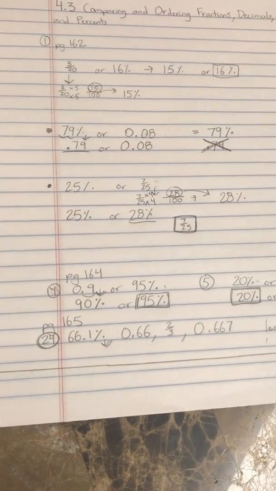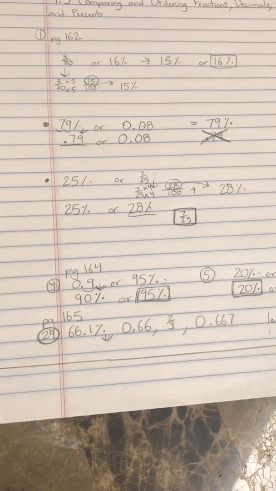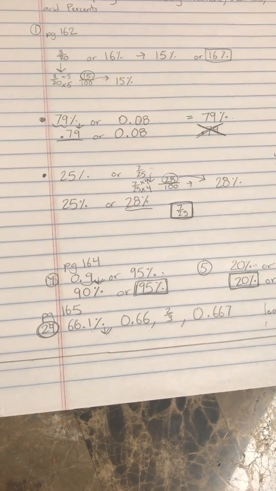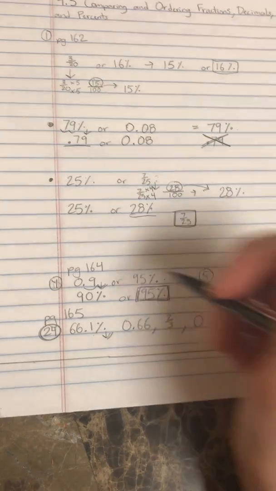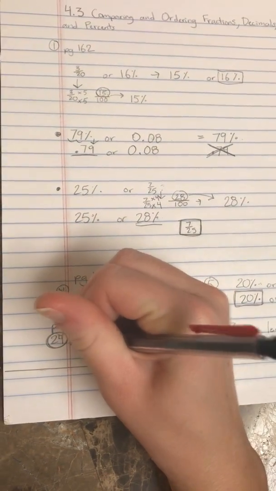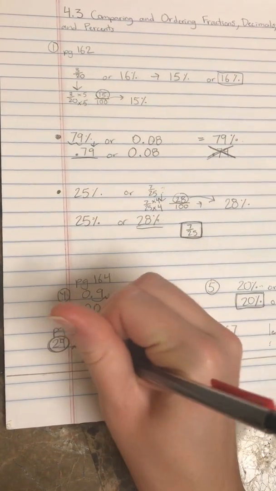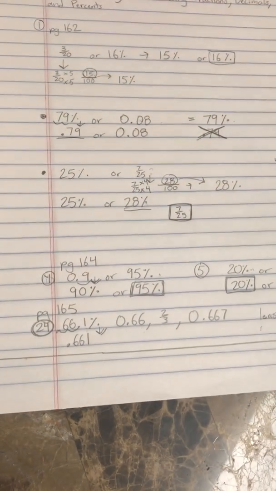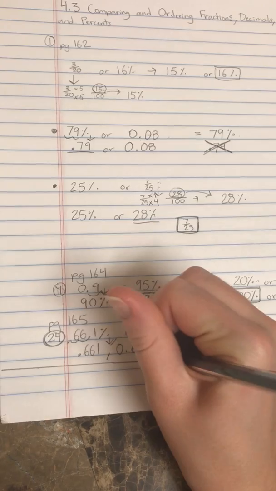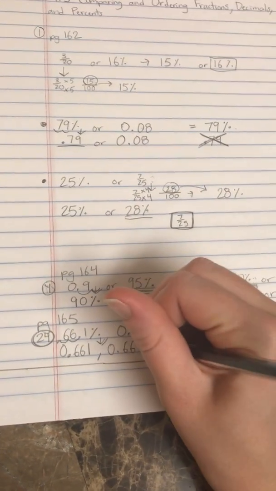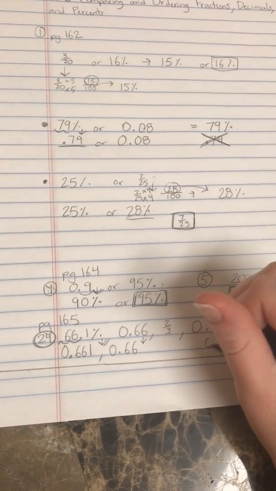My 66.1% has to be turned into a decimal. When you're going from a percent to a decimal, you have to move the decimal 2 places to the left. 1, 2. My new decimal becomes 661 thousandths, okay? Then I have this one right here. Gonna move it on over. That one's fine the way it is. Gonna go ahead and move this one down.